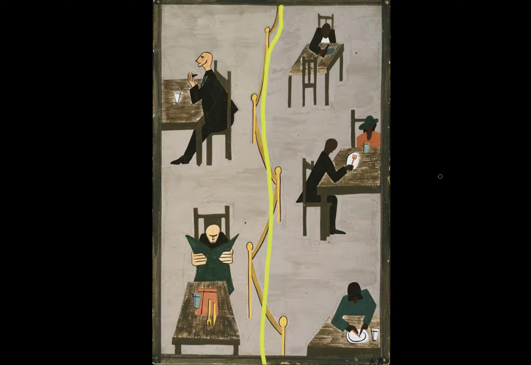But to keep this within the formal description realm, you can describe that there is a table in the top right corner that is an oblong that is kind of angled top right, with a single figure seated behind the table, the furthest from the viewer, but facing the viewer. And there's a chair on the other side of the table, which is empty.